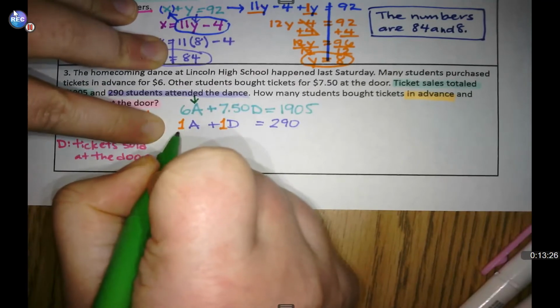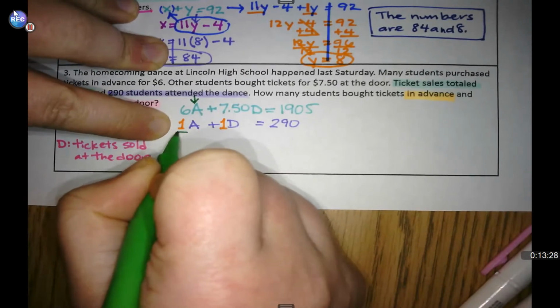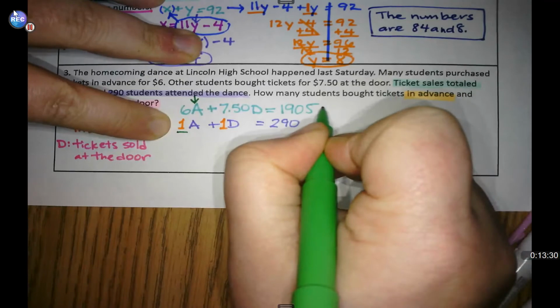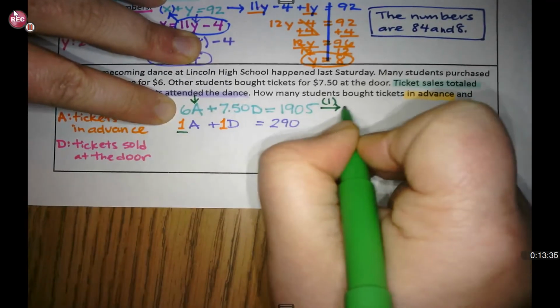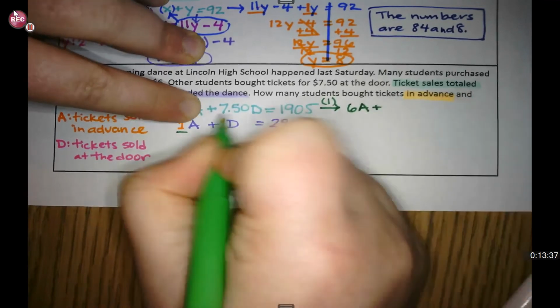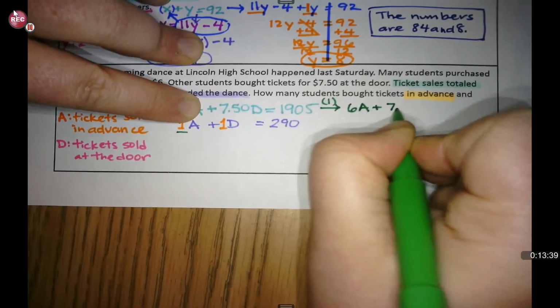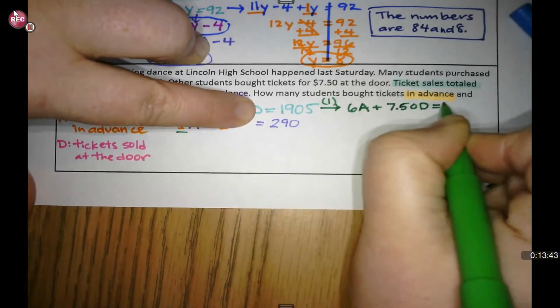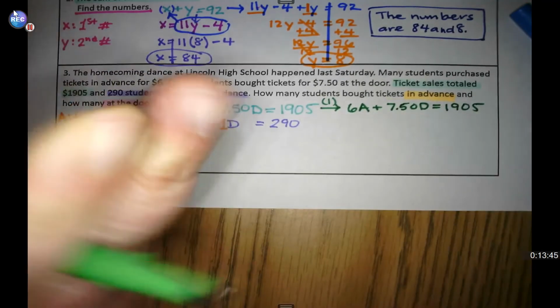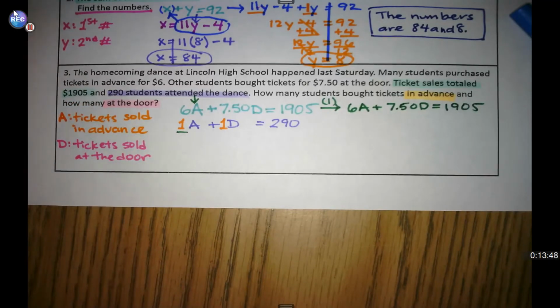And remember, you take them and you do the opposite one. So the bottom equation, there's a 1 in front of it, so I'm going to multiply the top equation by 1. 6A times 1 is 6A, plus 7.50D times 1 is 7.50D, equals, and then 1,905 times 1 is 1,905.